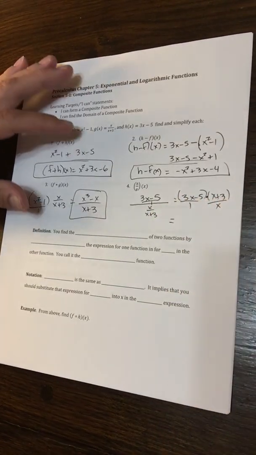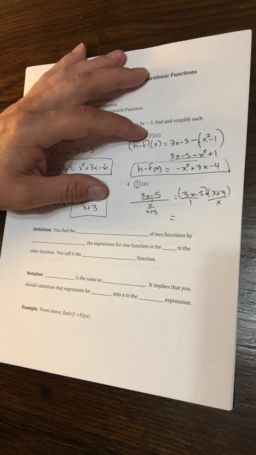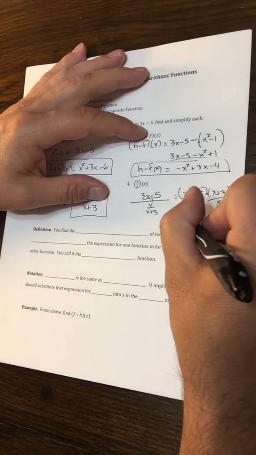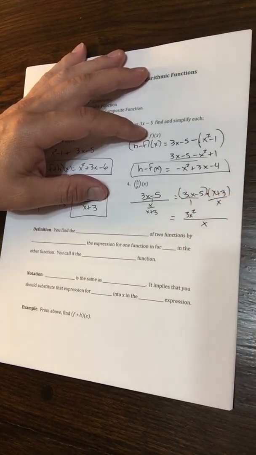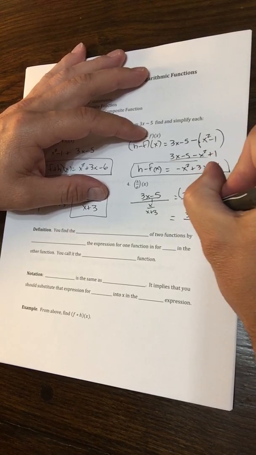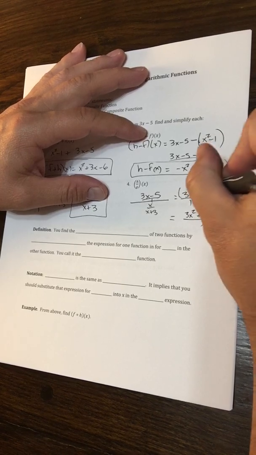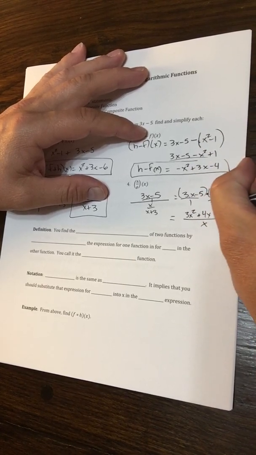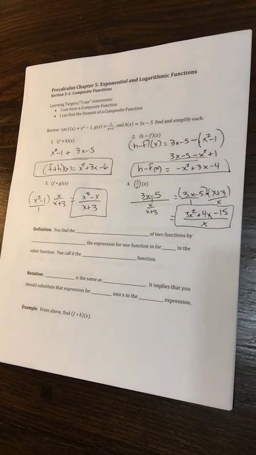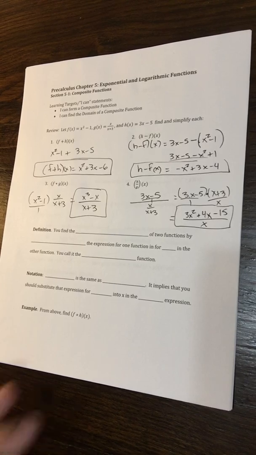Okay, so I'm going to multiply these together and simplify them at the same time because I'm pretty much out of room on the paper. Put an x in the bottom. 3x times x is 3x squared. Then I will have 3 times 3 is 9x, minus 5x is 4x, and negative 5 times 3 is negative 15. So there we go. I can add, subtract, multiply, and divide functions. I could talk about their domains, but I don't want to.